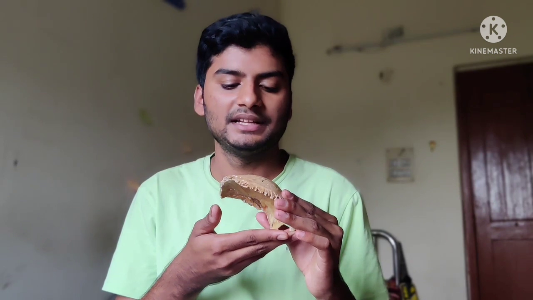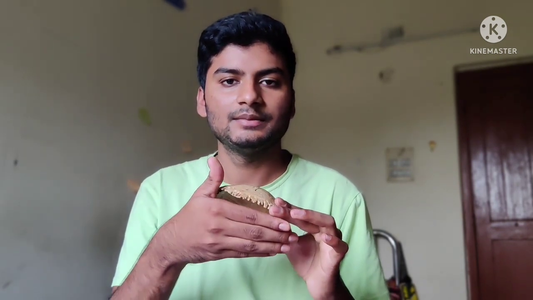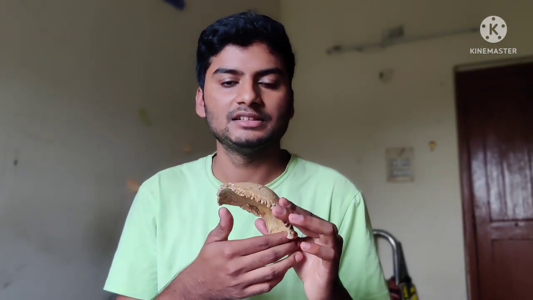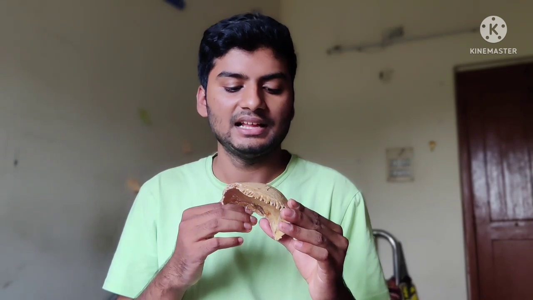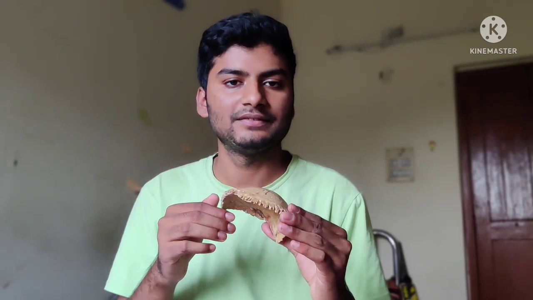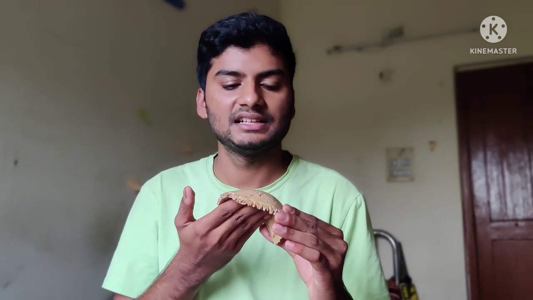The superior border is also called the sagittal border, the anterior border is also called the frontal border, and the inferior border is also called the squamous border, and the last one, the posterior border, is also called the occipital border. And there are 2 surfaces. This one is the external surface and this one is the internal surface.